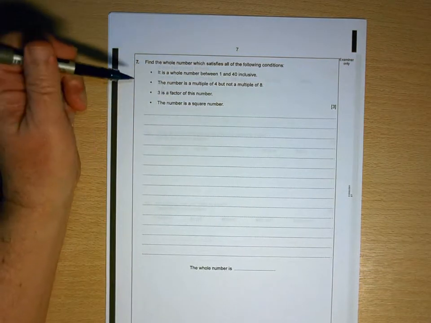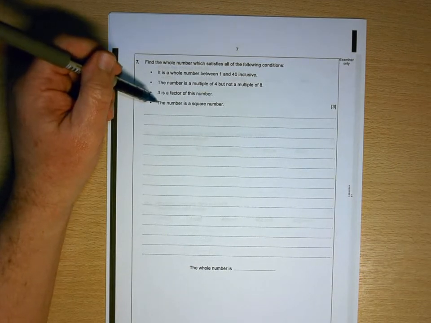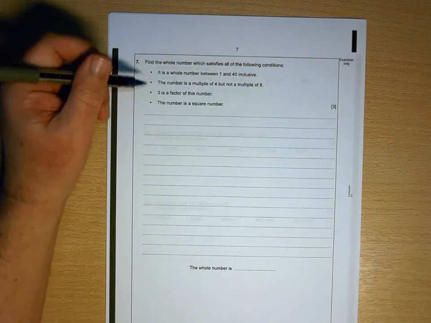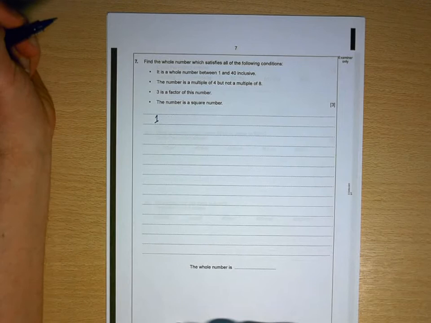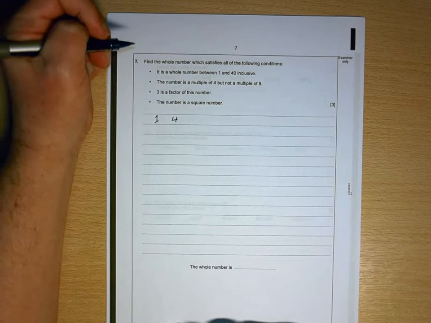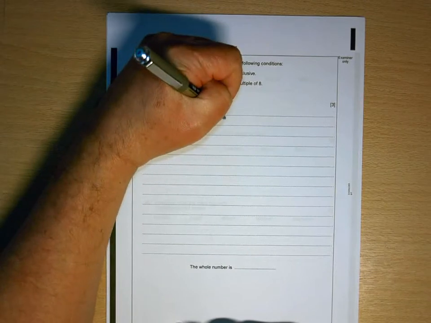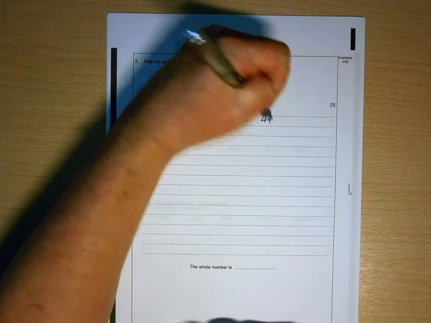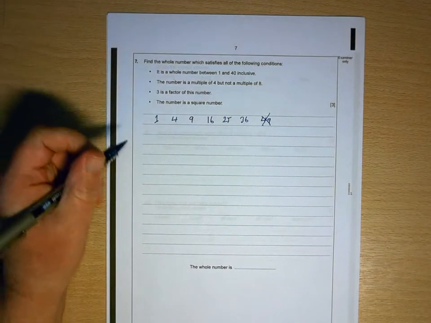3 is a factor, so 3 divides into the number exactly. And here's the biggest clue of all: the number is a square number. So you're required to know your first 10 square numbers, up to 10 times 10. So the first square number is 1 times 1, which is 1. Your second square number is 2 times 2, which is 4. 3 3s, 9. 4 4s, 16. 5 5s, 25. 6 6s, 36. 7 7s, 49. Now, my list stops at 40, so I can knock that one out straight away.